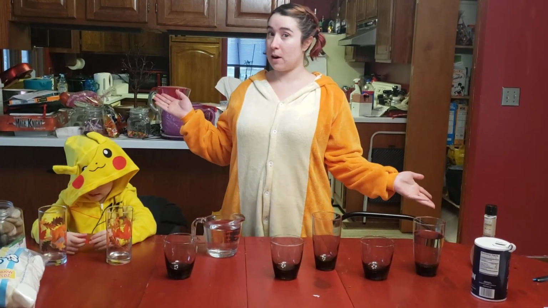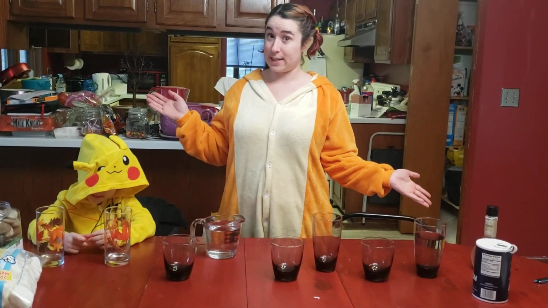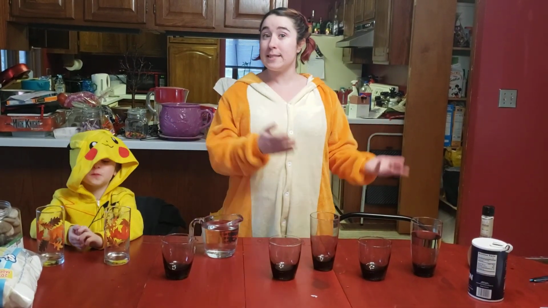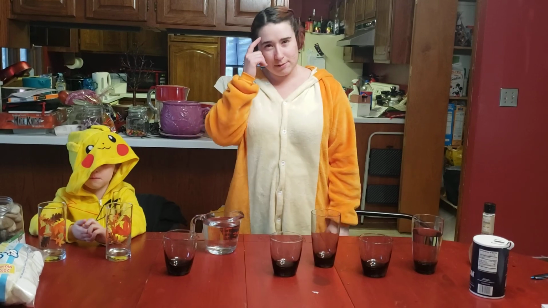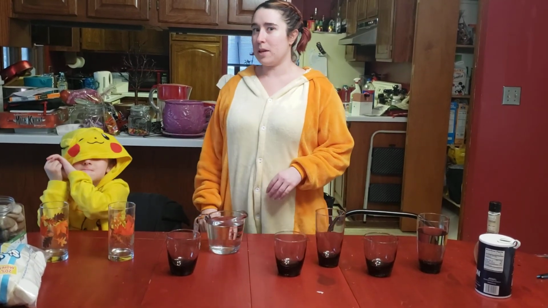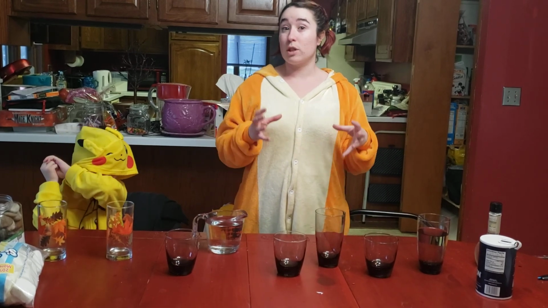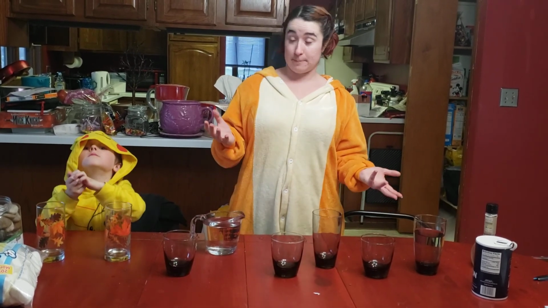So the first part about talking about density is to understand what density means. When I say the density of something, I don't mean if it's not so smart. I mean how much something weighs in relationship to how big it is.